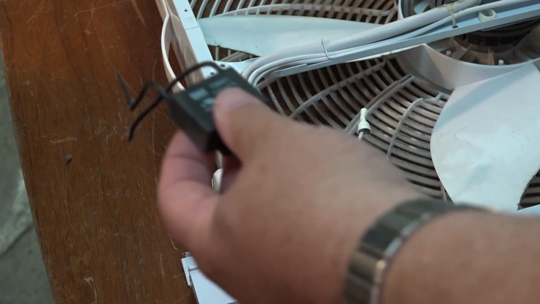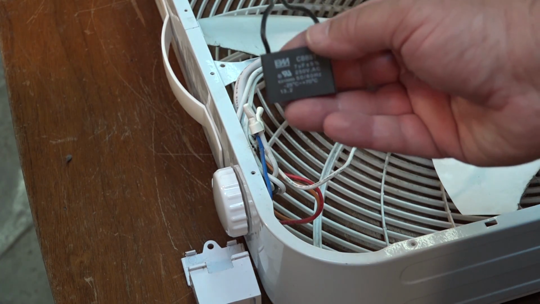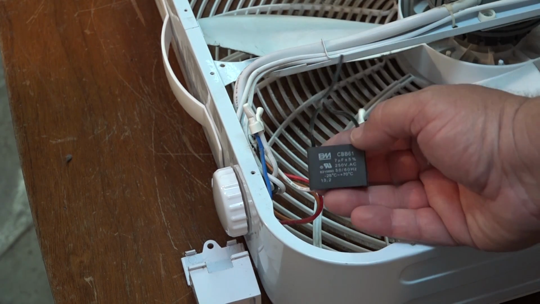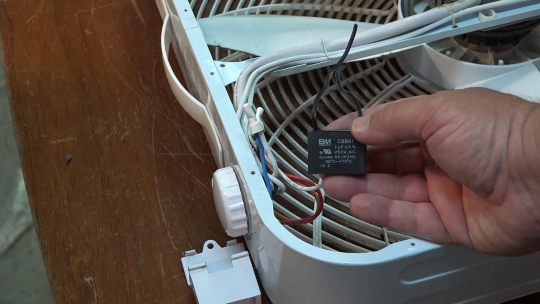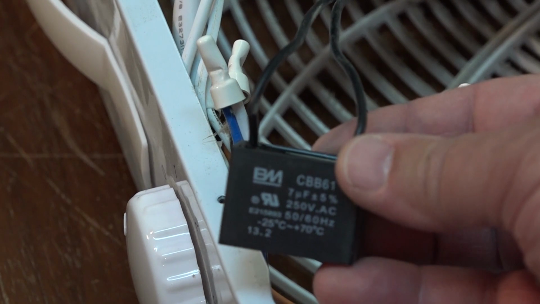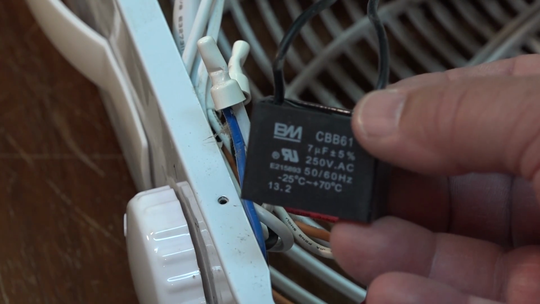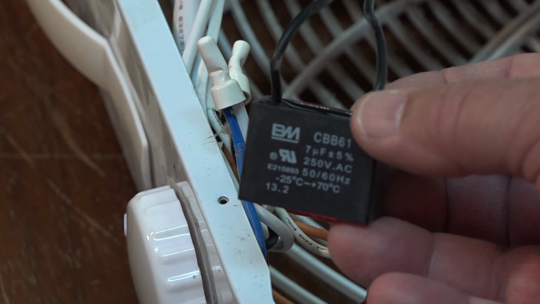Now sometimes these things will swell up when they blow, but not always. The larger capacitors used on larger motors, the metal ones, typically they will blow. Like you'll know it because the capacitor is all swollen up and the case is damaged. So this is a 7 microfarad. It's an AC capacitor rated at 250 volts.